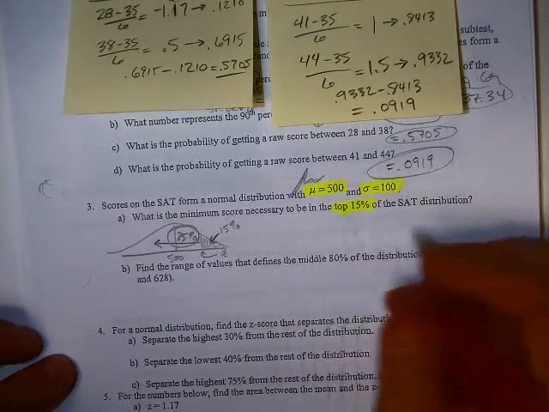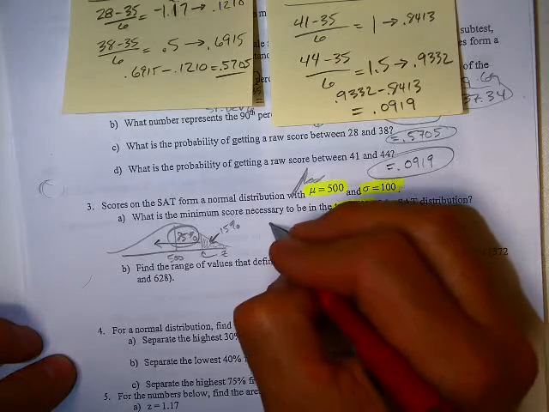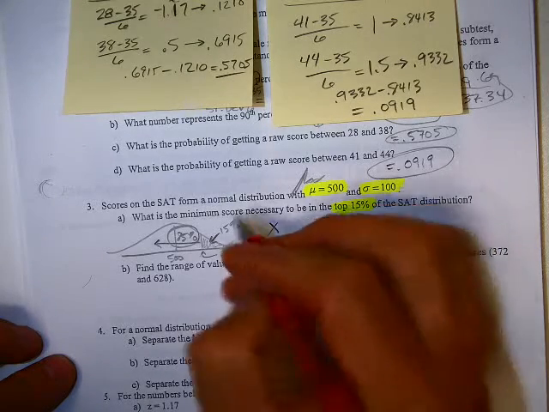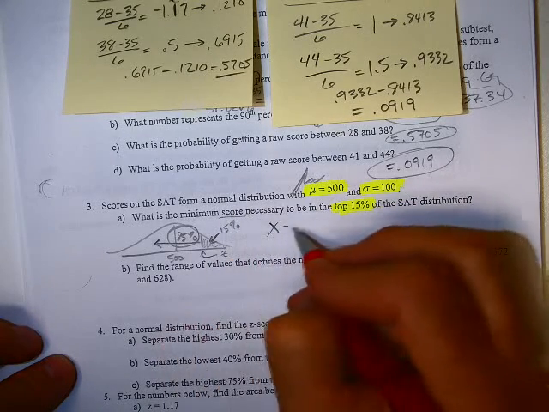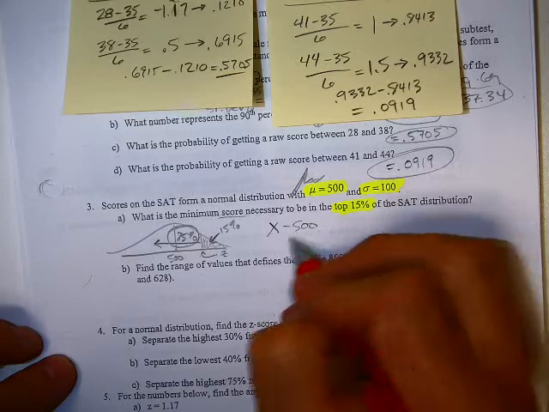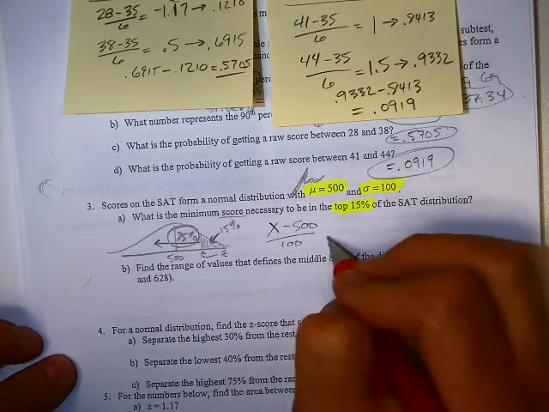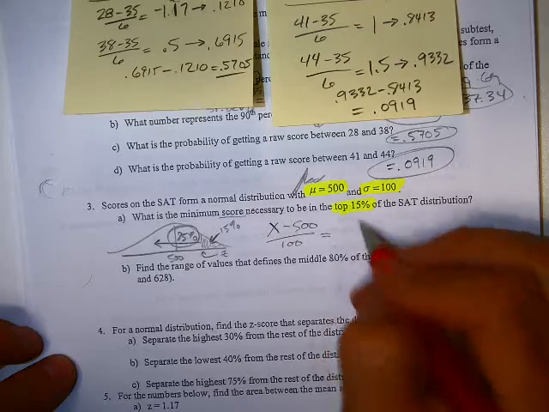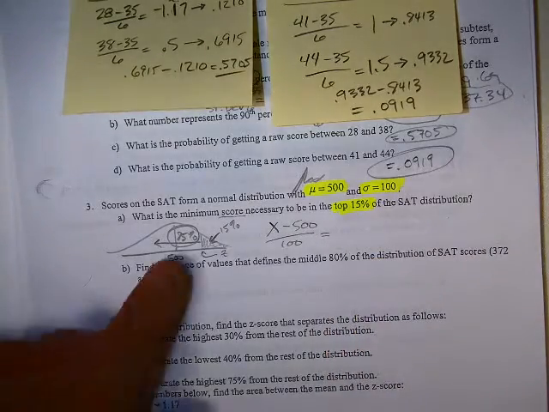So I'm going to set this up. I'm going to say what's the score? It's asking for the score minus the mean divided by the standard deviation equals, and I've got to find this z using the 85%.